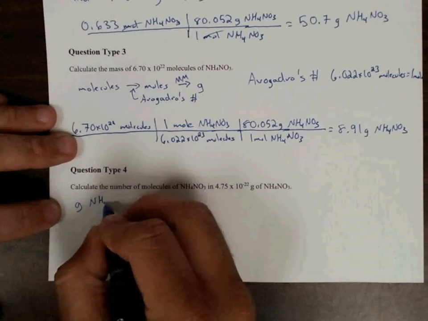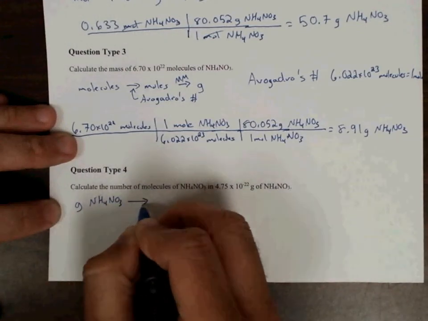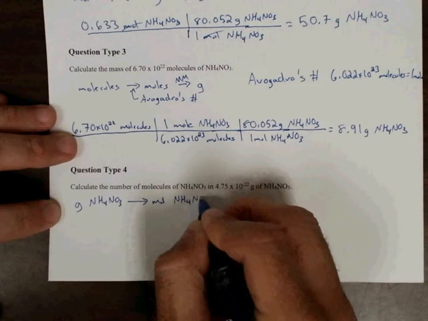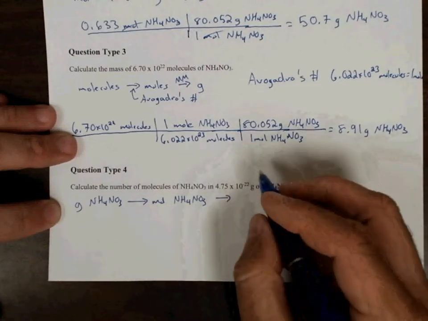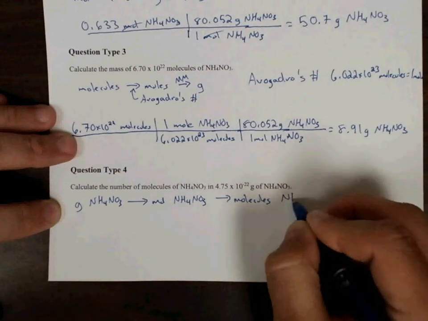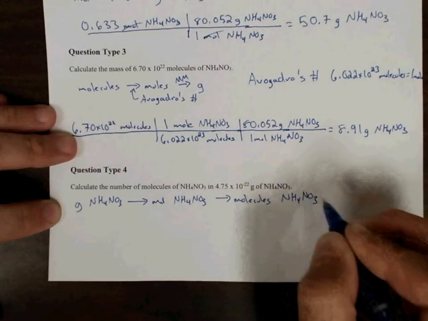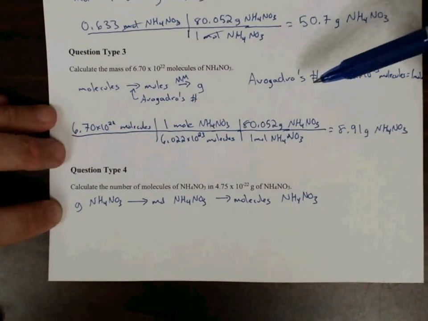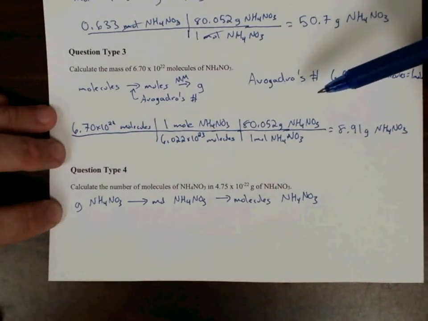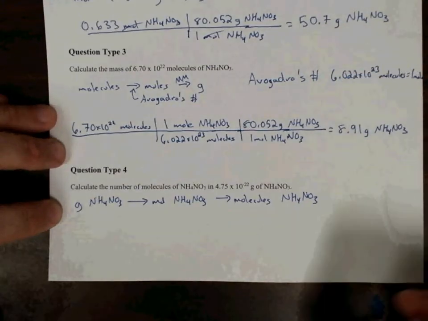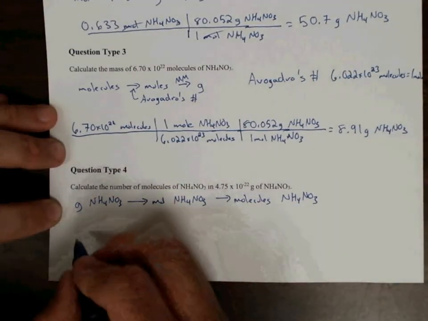Alright, so we're going to start at mass of ammonium nitrate, and then we have to convert to moles of ammonium nitrate, and then we have to convert into molecules of ammonium nitrate. Alright, so this is the exact opposite process of what we just did in question type 3.